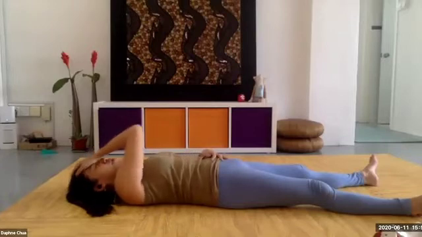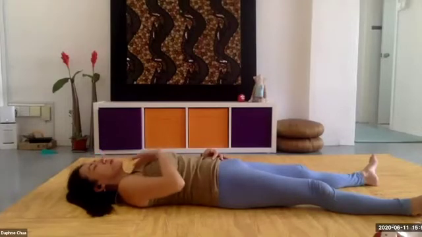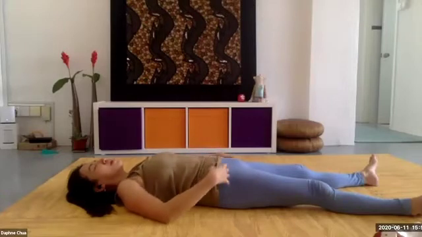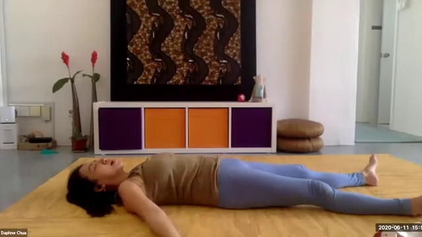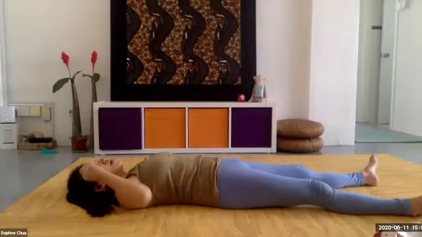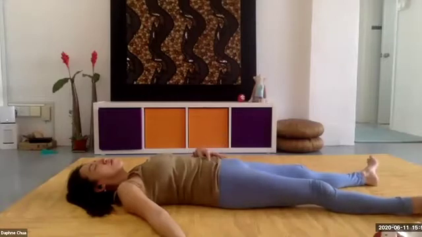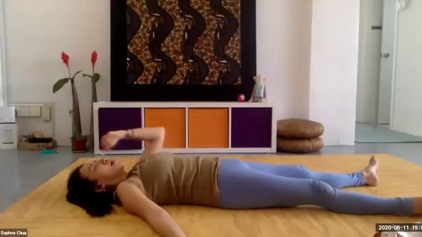And then the next time your hand travels back to the navel center, release the hands, take your arms back out to the side, come back to baseline. And notice if you have more clarity of the connection from your navel all the way to the head.